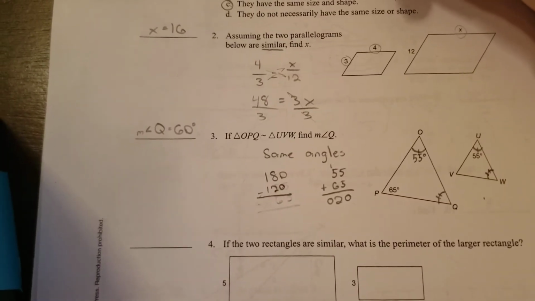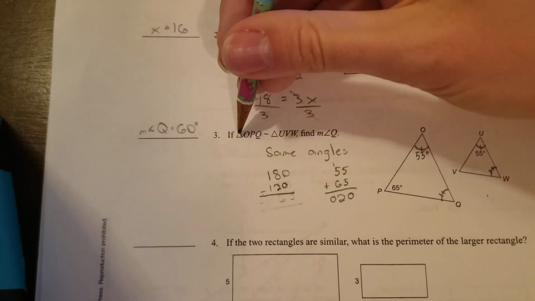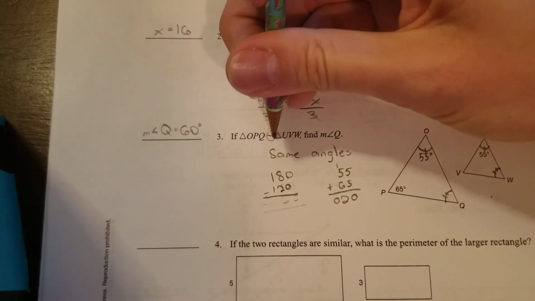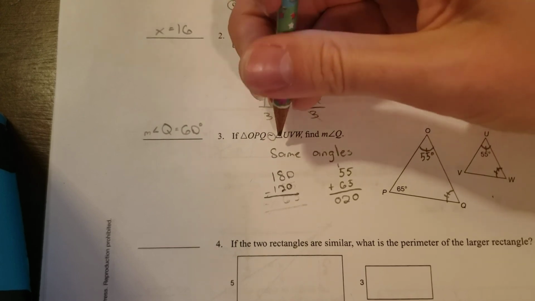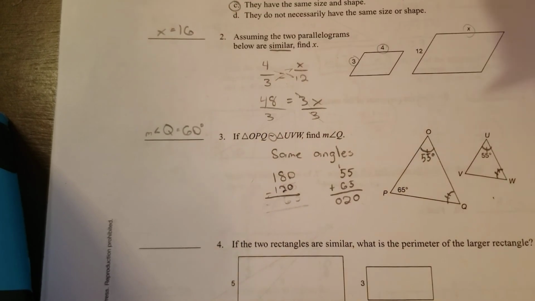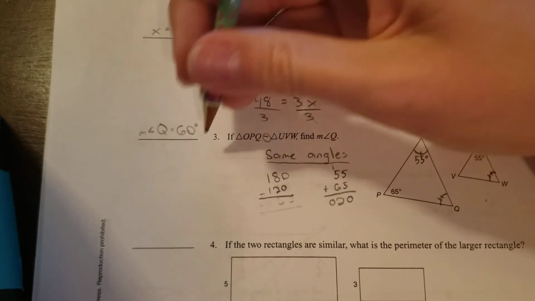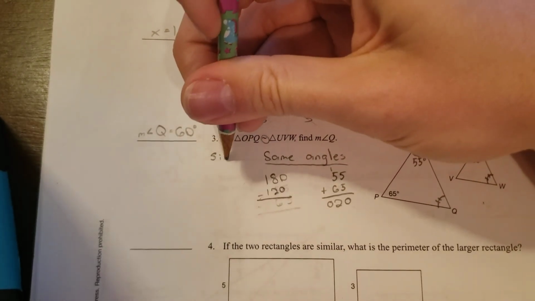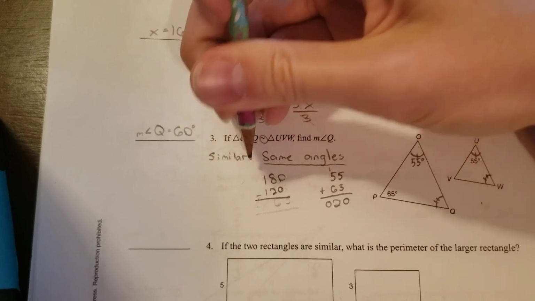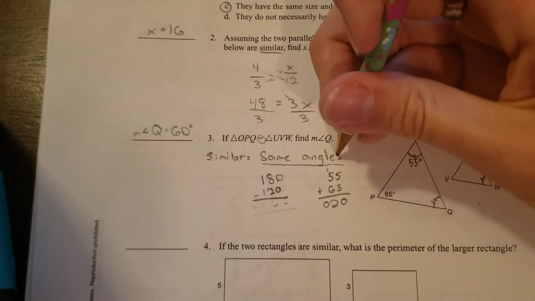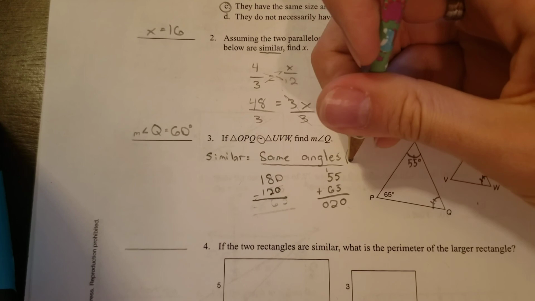All right, number 3. Again, I'll go over it one more time. So I've got two different triangles. This means that they're similar. Similar means they have the same shape and the same angles. So similar also means they have the same angles. That's what's implied by saying same shape.